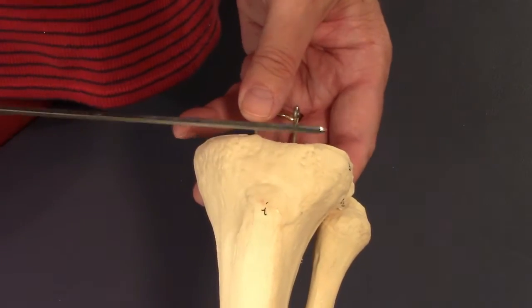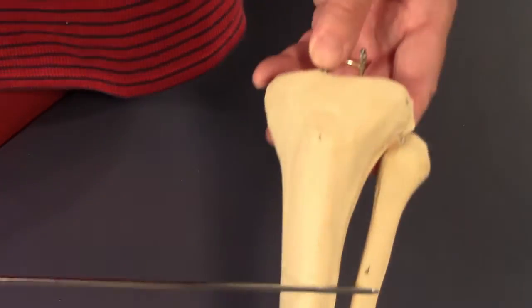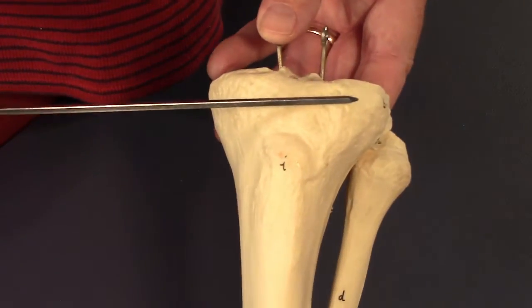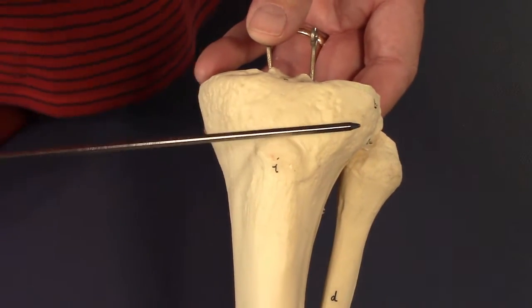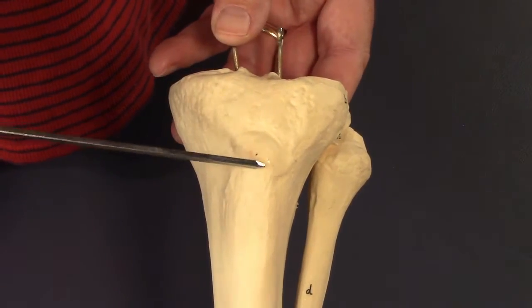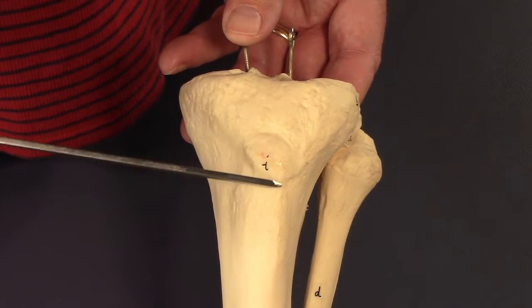Tibia. This is the tibia. More specifically, this is the proximal tibia. Okay, so we can see something immediately really nicely. Tibial tuberosity, a big volcano right here.